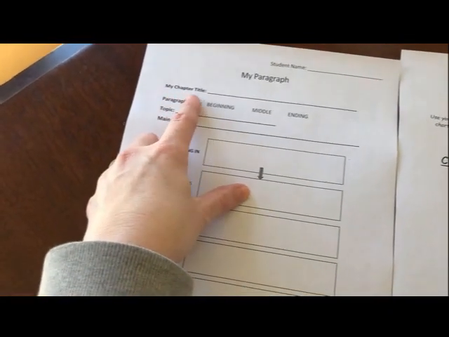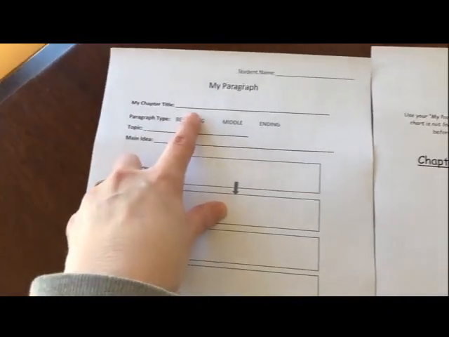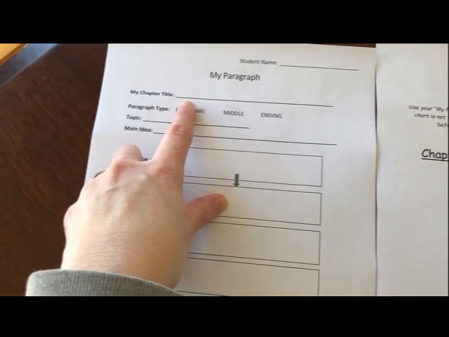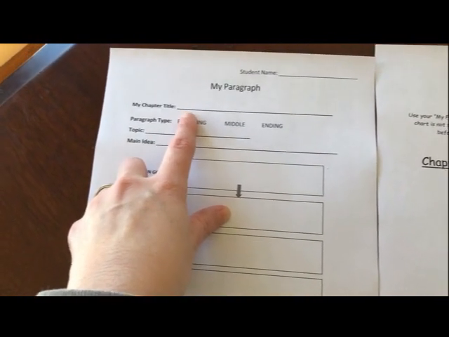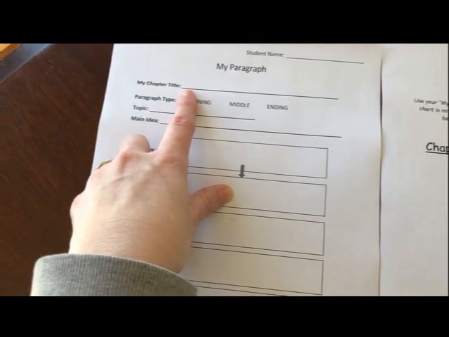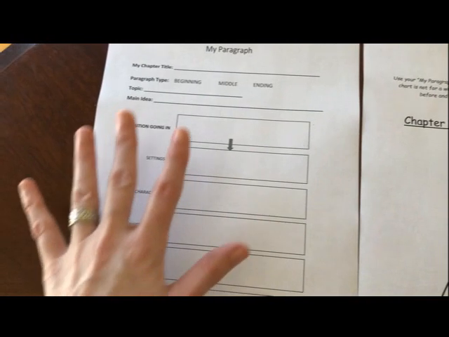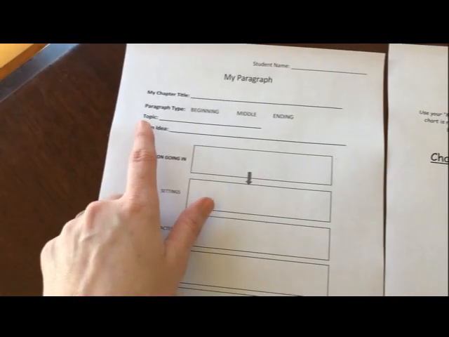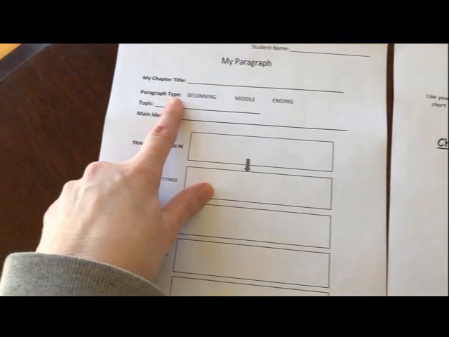So my chapter title, don't worry about that yet. You can put one if you think you know what you want to call your chapter, but just remember we might change it later. It might be better to figure out your chapter title once you've got all of your information in there. But we are going to circle one of these.